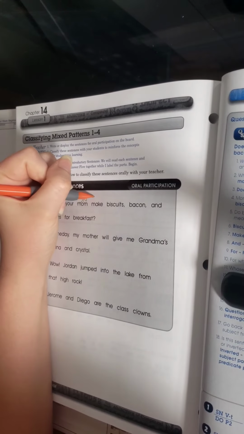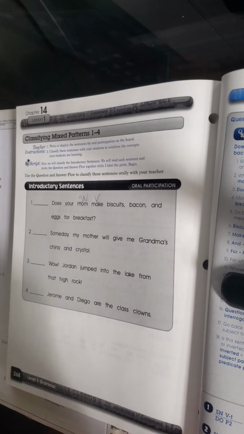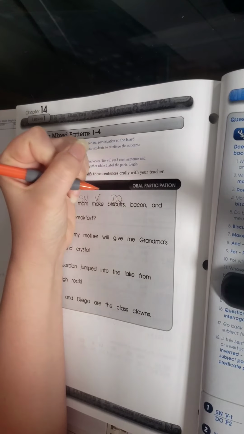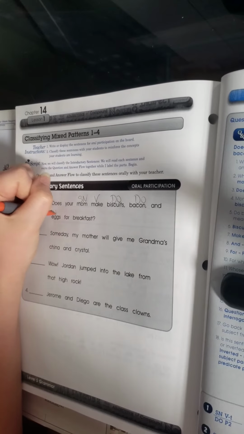My verb in this sentence is make, and that is an action. Now, I don't know if this is just a plain old verb or if it's a verb transitive yet. So I'm going to ask myself, make what? There is an answer, biscuits. That would be a direct object. But wait, there's more than one. There's also bacon and eggs.